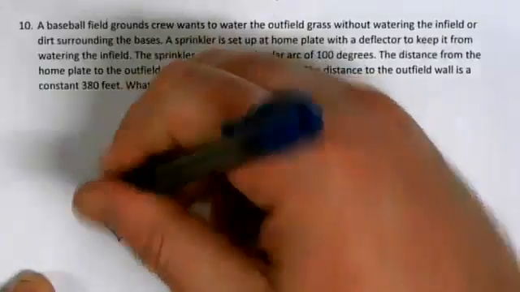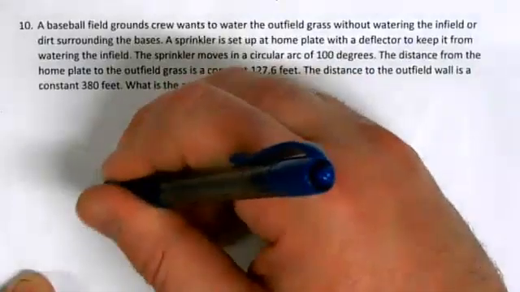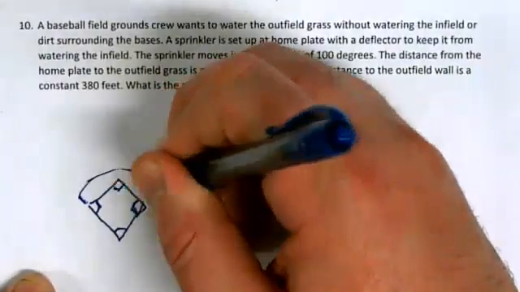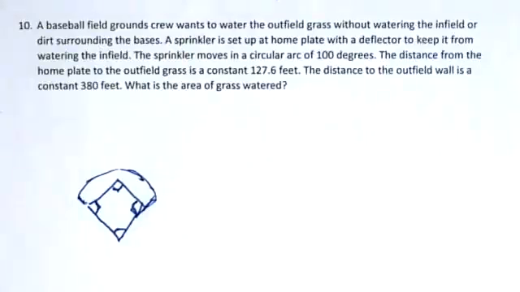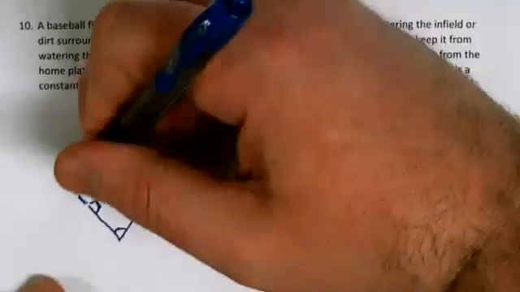And then this would be called the infield. Typically, there's a lot of dirt in the infield because they do a lot of running around, and it would destroy the grass. And then the outfield is typically grass. This is where you hit the ball onto.